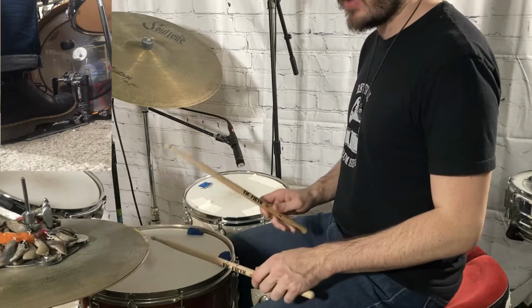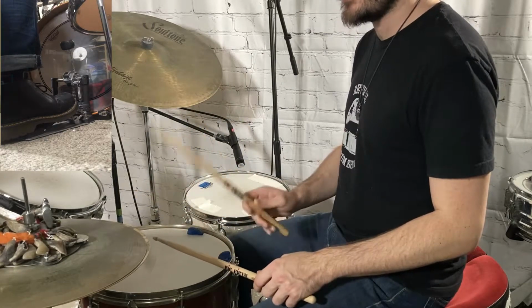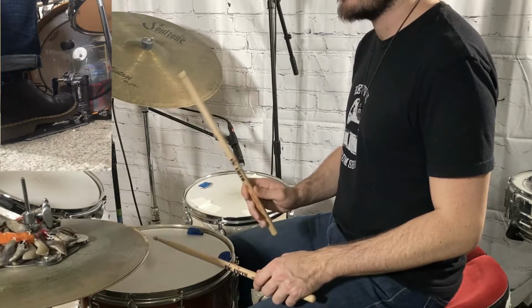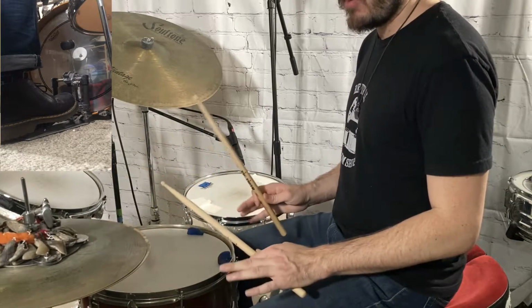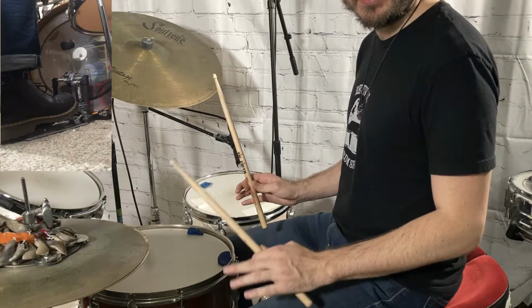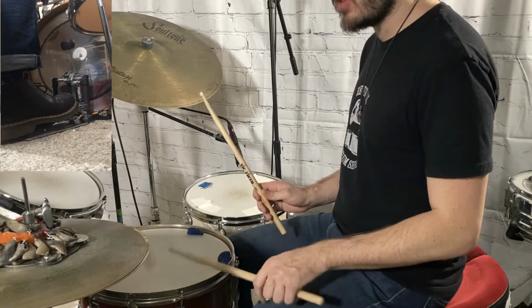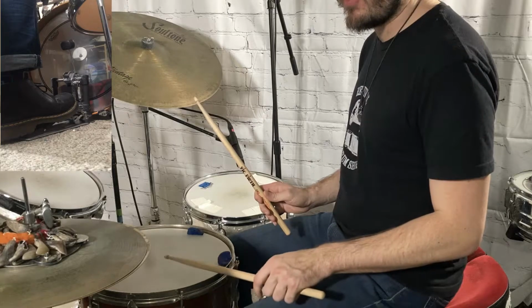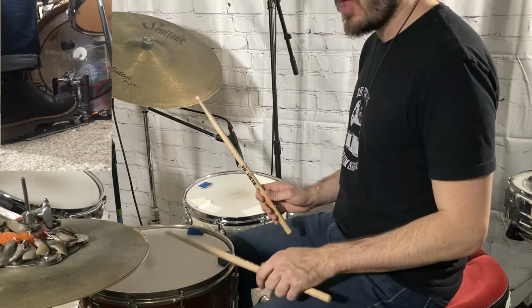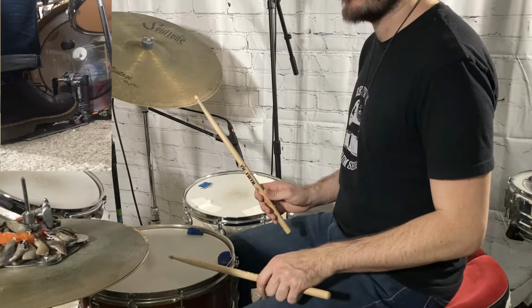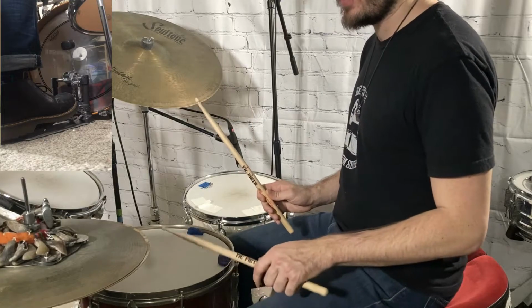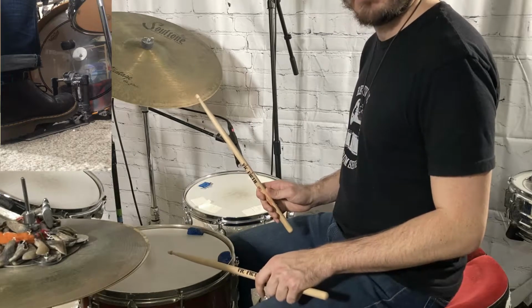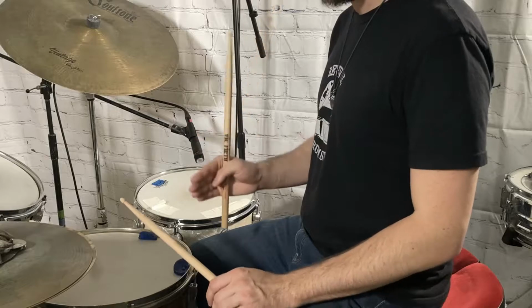We'll be playing 8th notes on the hi-hat, 1 and 2 and 3 and 4 and. We'll be playing a syncopated pattern on the snare like this. 1 and 2, 3 and 4 and 1 and 2, 3 and 4 and 1. Notice how I'm playing the snare at different volume levels.